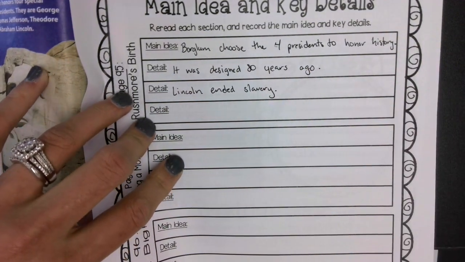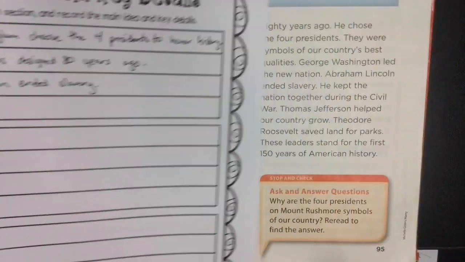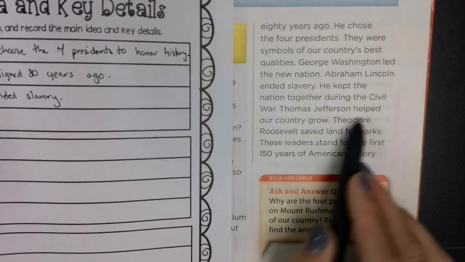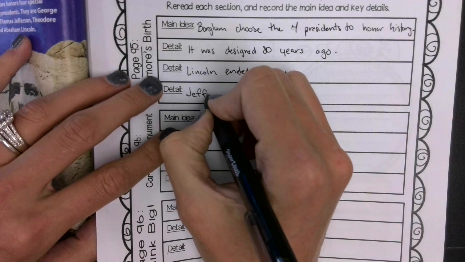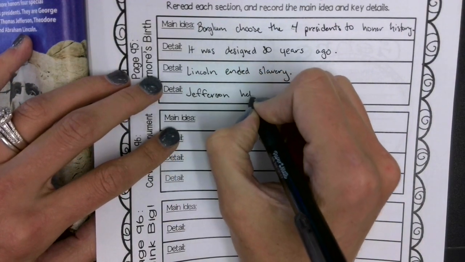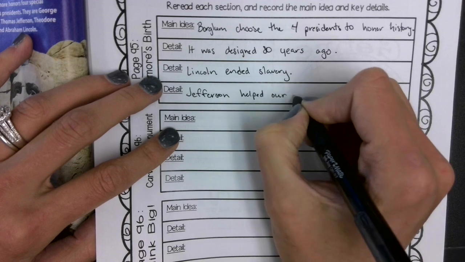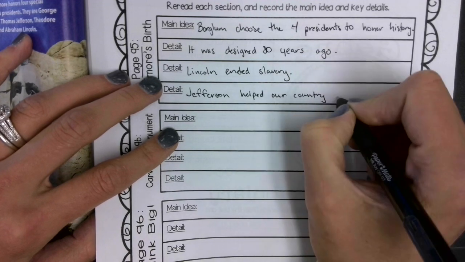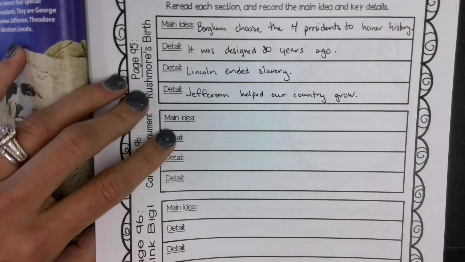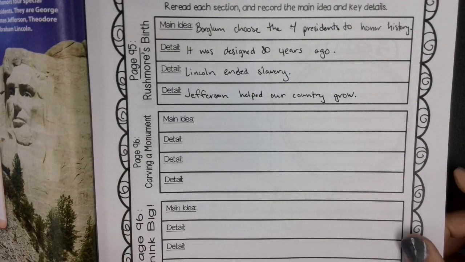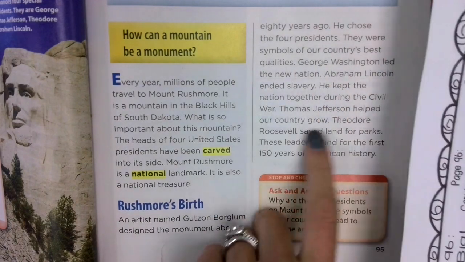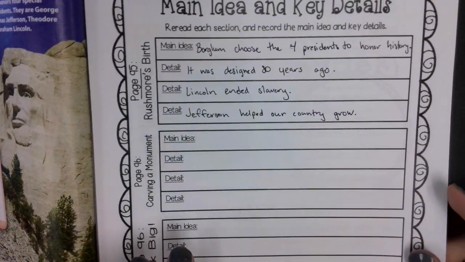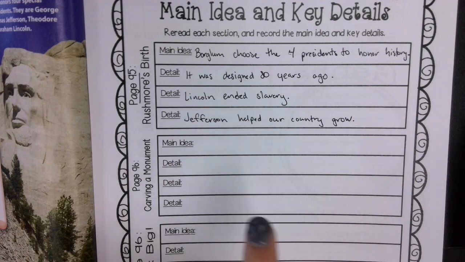All right. Let's pick another one. Jefferson helped our country grow. Now, these are not the only 3 details. You could have also had something about some of the other presidents. You could have had something about George Washington or about Theodore Roosevelt. All right? If you're not done writing this down, press pause because I'm moving on to the second part.